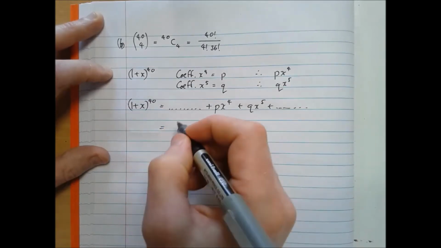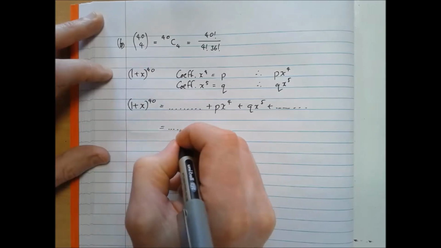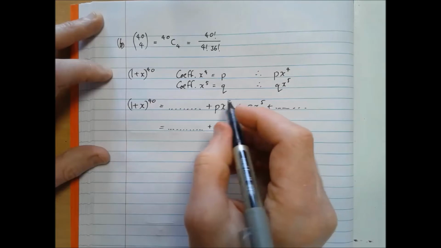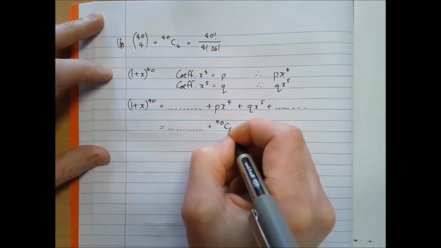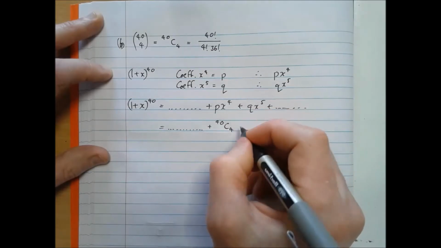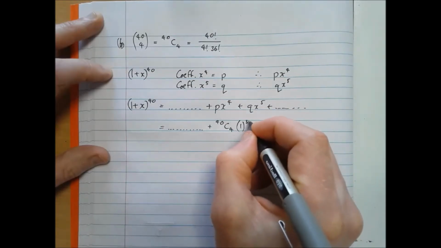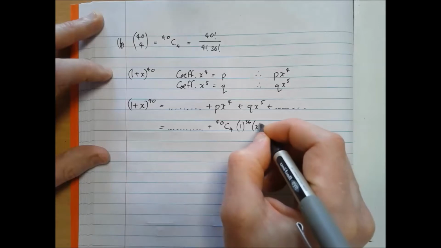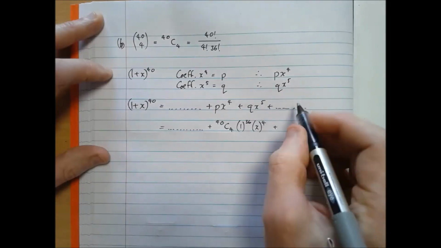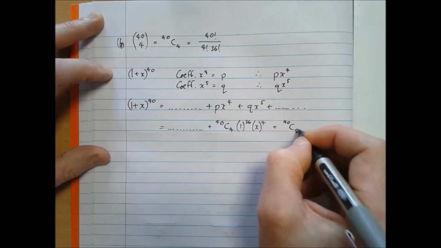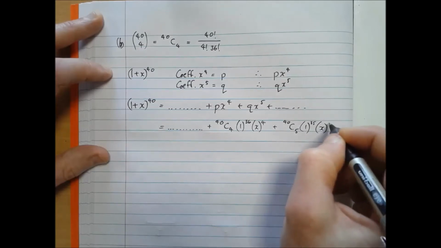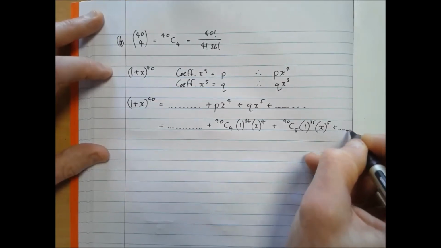So when we get up to that stage, the power of x is going to be 4, which means we're going to have 40C4. Bit of a hint from part A there really coming in. 1 to the power of 36 by that stage, and then we're going to have the x to the power of 4. And similarly, by the time we get to the 5, we're going to have 40C5, 1 to the 35, x to the 5, plus dot dot dot.